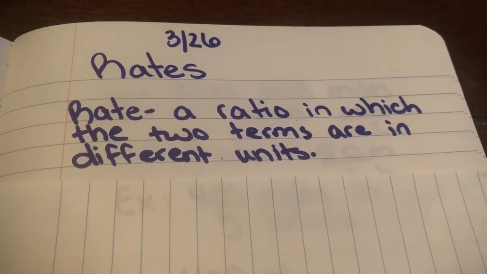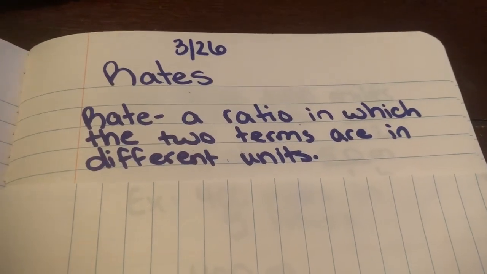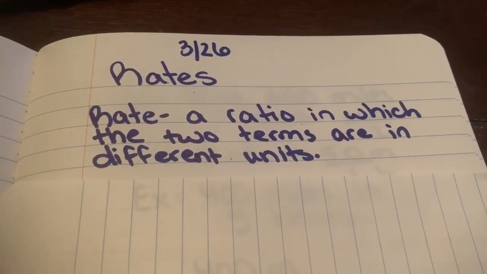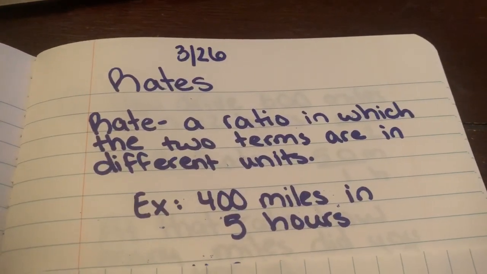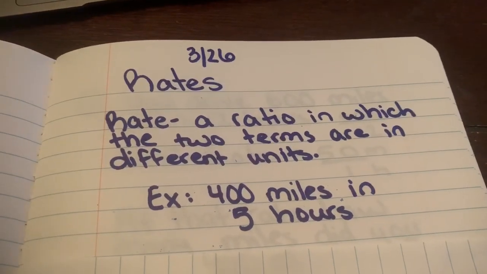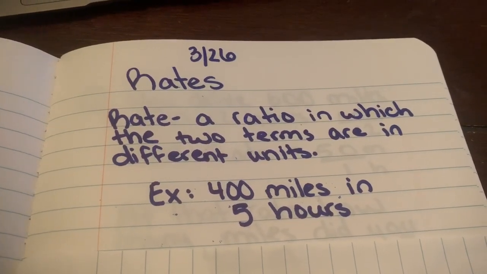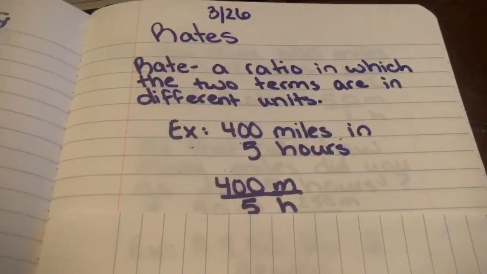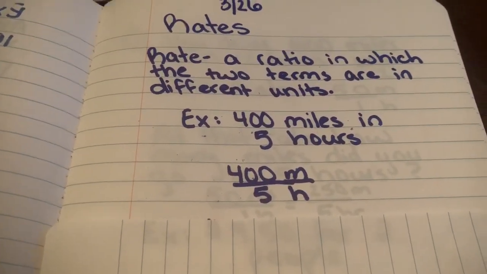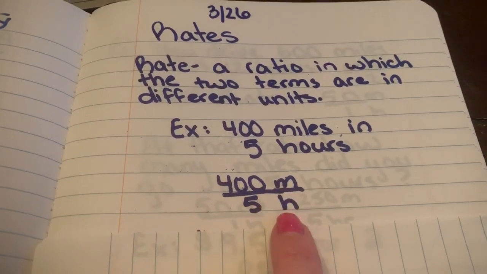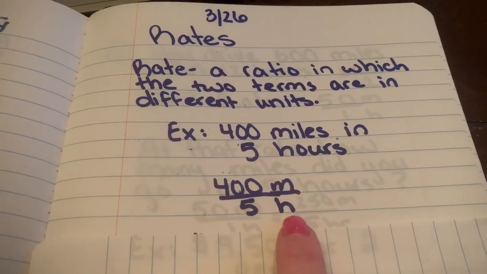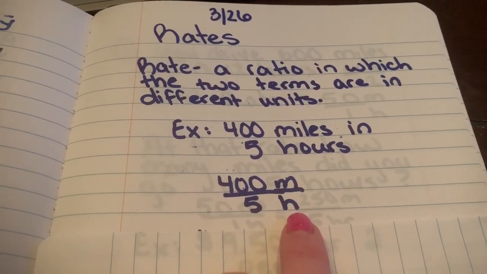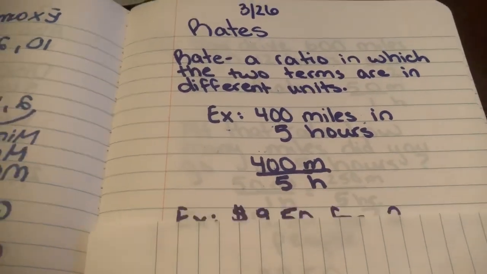And we've talked about this a little bit. A rate is a ratio in which the two terms are in different units. So for example, if I'm traveling and I go 400 miles in 5 hours, we've got two different units, the miles versus hours. I would get in the habit of making sure that you label. This is going to be important down the road when we do harder questions.